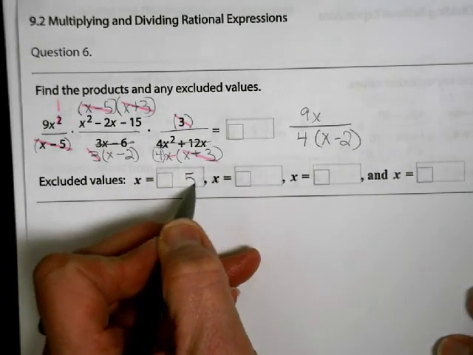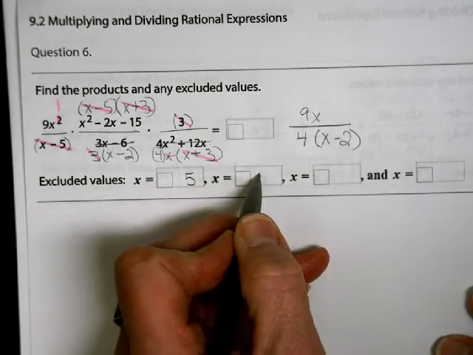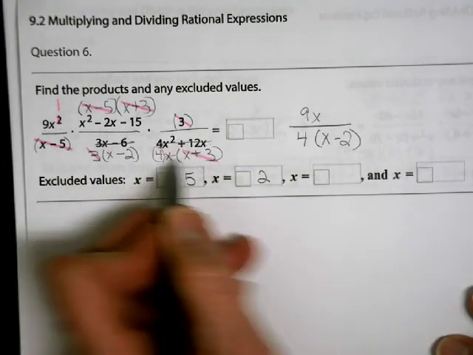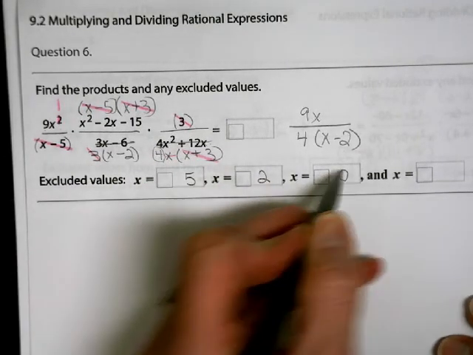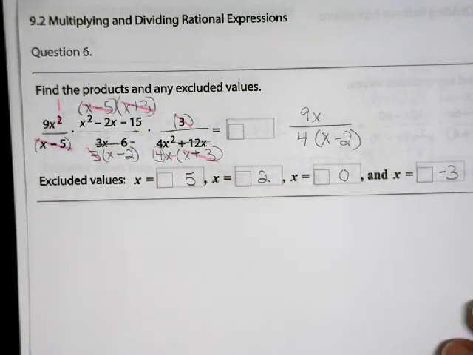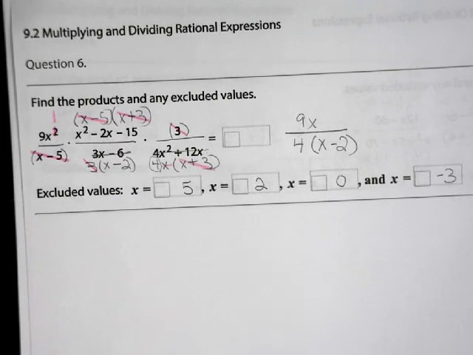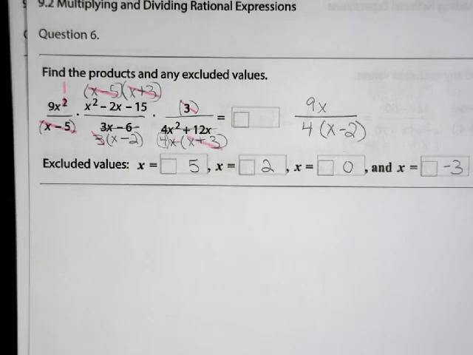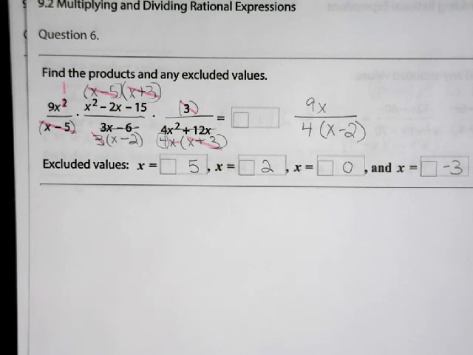And then we write our excluded values. Doesn't have to be in order. So just look at my first denominator. Excluded value is a 5. Second denominator, excluded value is a 2. Third denominator, I see a 0. Fourth denominator, negative 3.